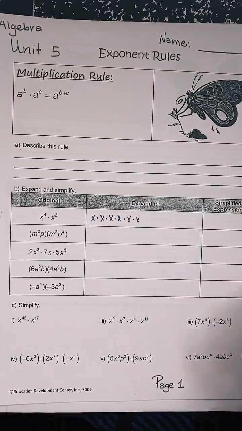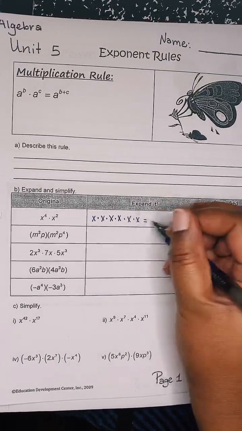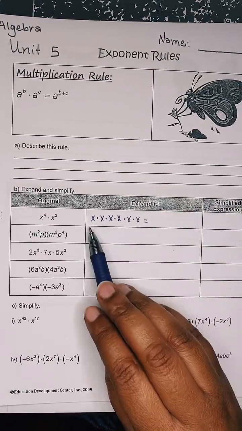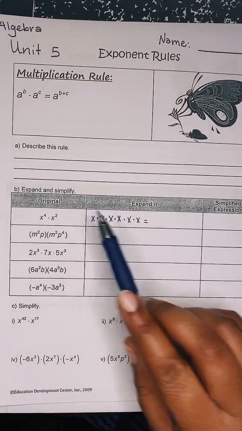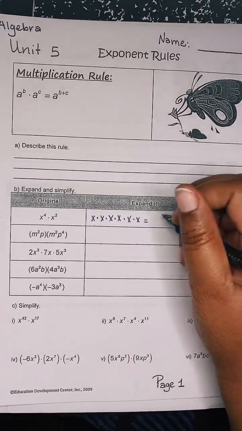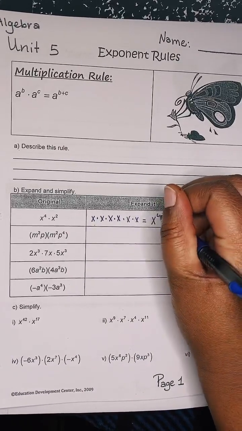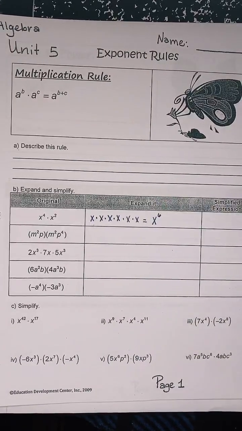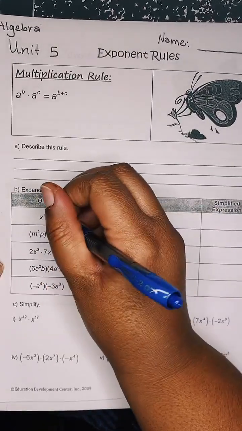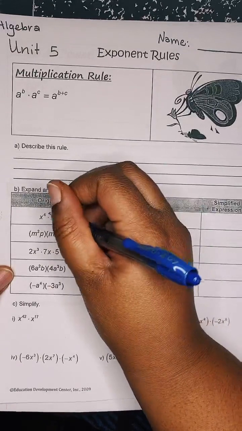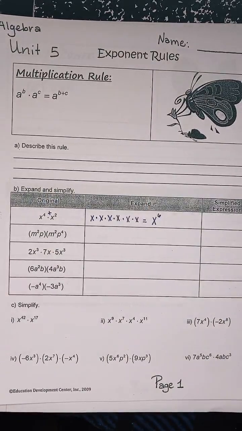If we simplify the expression, how many x's do we have total? Well, 4 plus 2 gives us x to the 6. So really what we're doing with these exponents when we multiply variables, we're adding them.